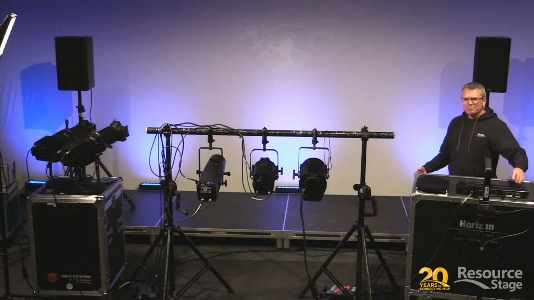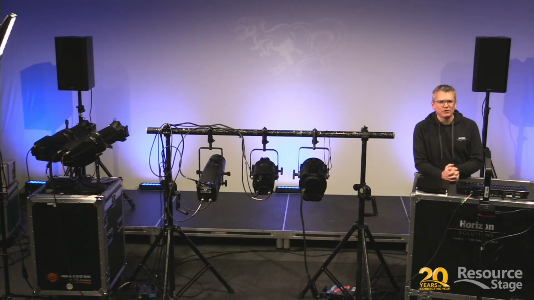I want to talk a little bit about how we use lighting for a second. One of the things is to just light up people so that everybody can see them. You want to make sure that grandma and grandpa can see the kids on stage, or mom and dad, but you might also want to create some mood.